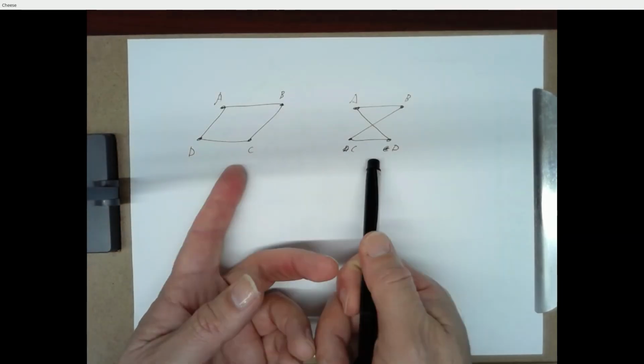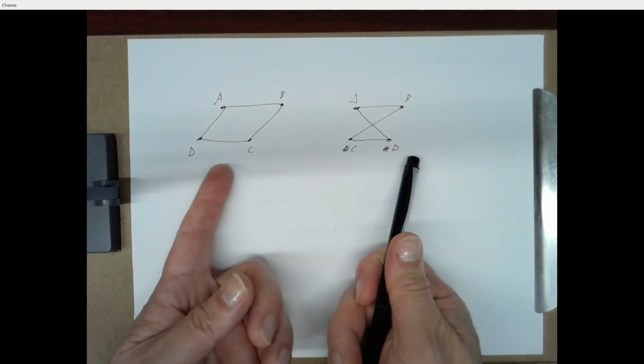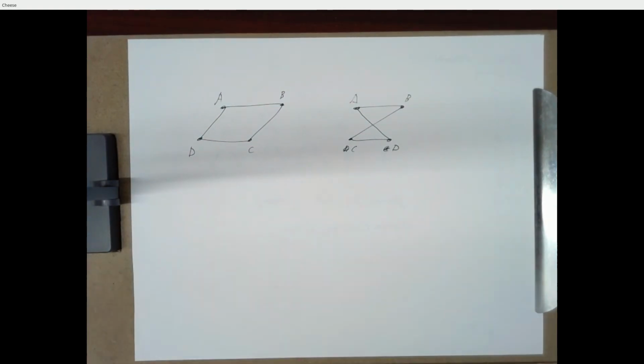My screen's being a little weird. It's magic. Okay, that's annoying. Yeah, it's a glitch.